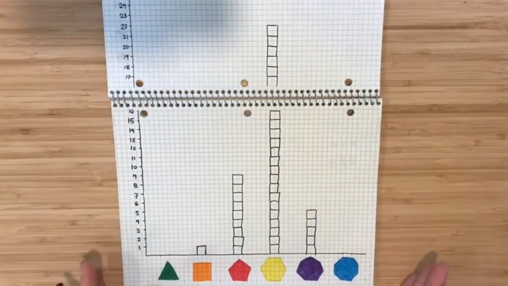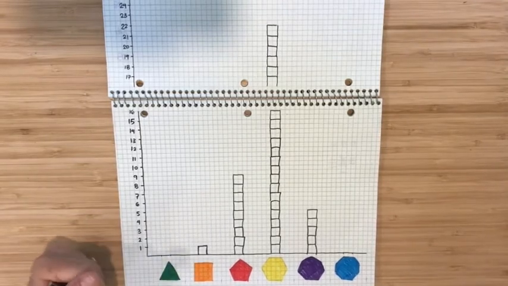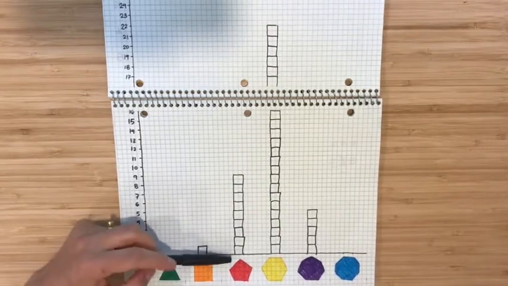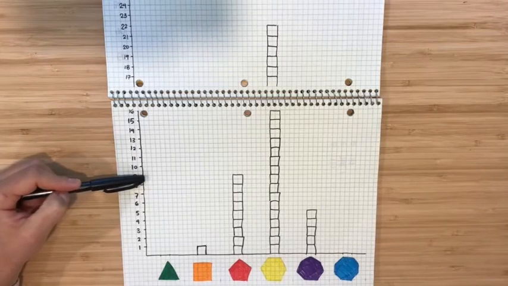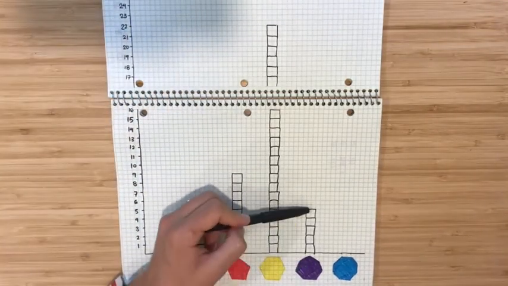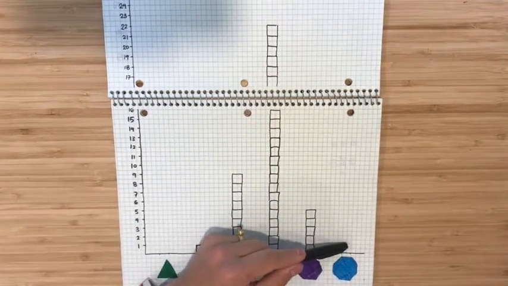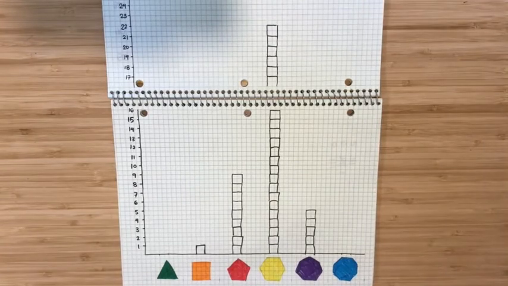Let's see if we can read this bar chart together. We found 1 shape with 4 sides. We found 9 pentagons, 22 hexagons, and 5 heptagons. We didn't find any triangles or any octagons. We found way more hexagons than any of the other shapes.